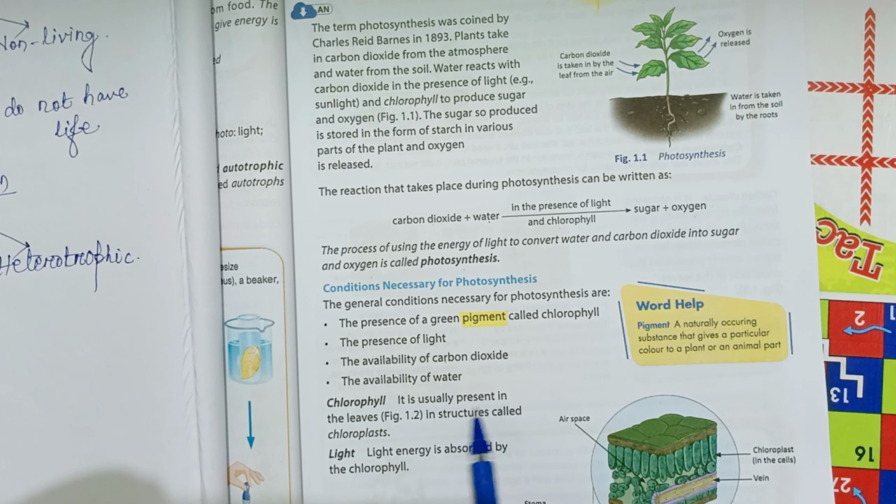So it is usually present in the leaves. Mainly the chlorophyll is present in the leaves, and it is present inside a structure called chloroplast. There is a structure inside which the chlorophyll is present.